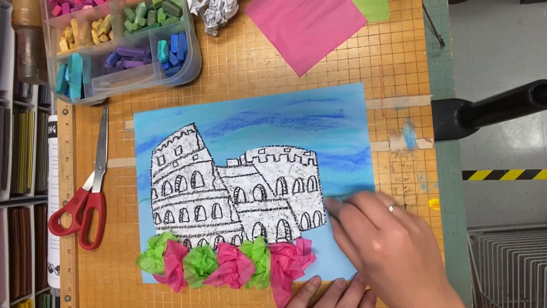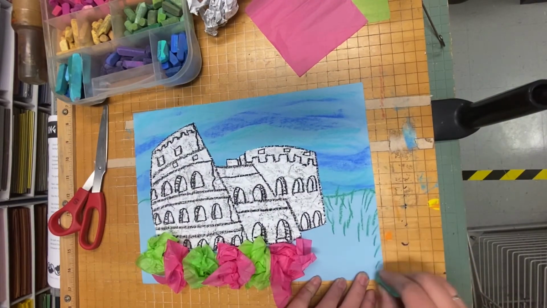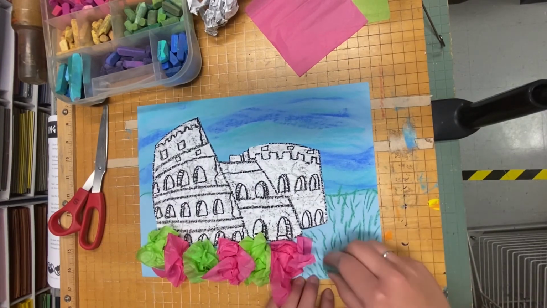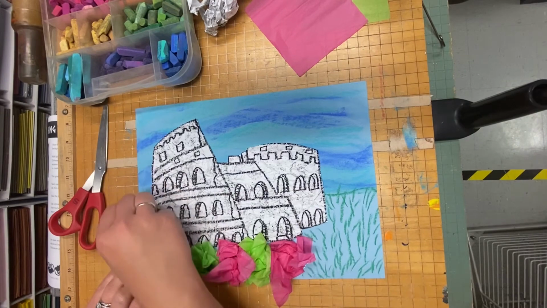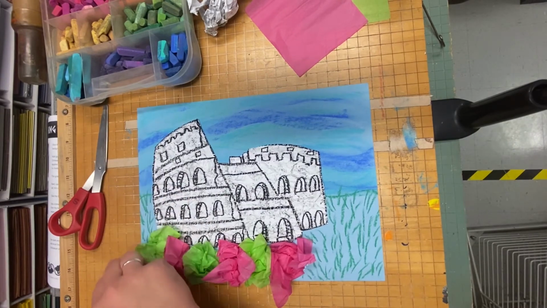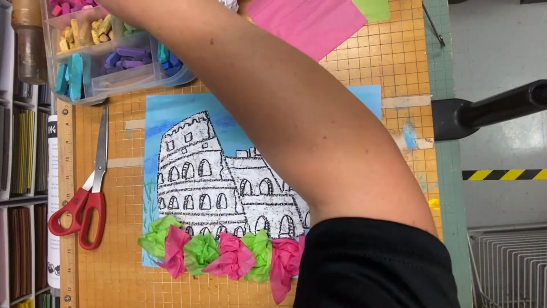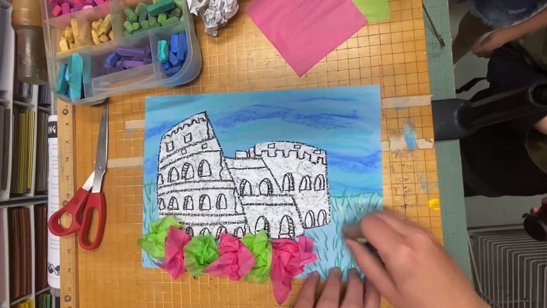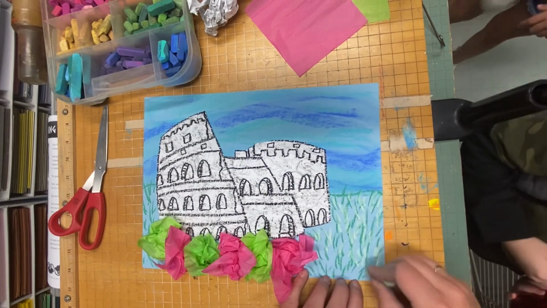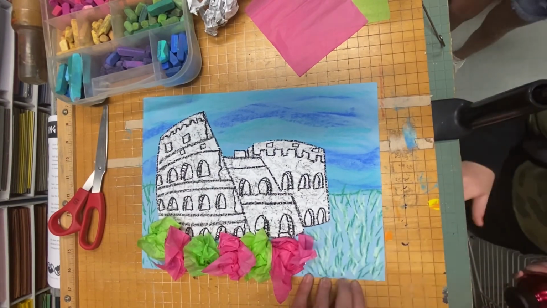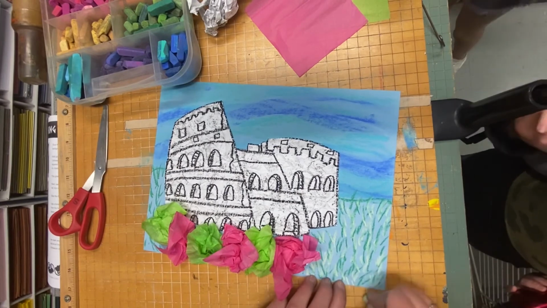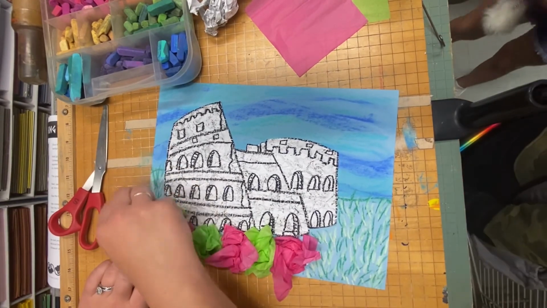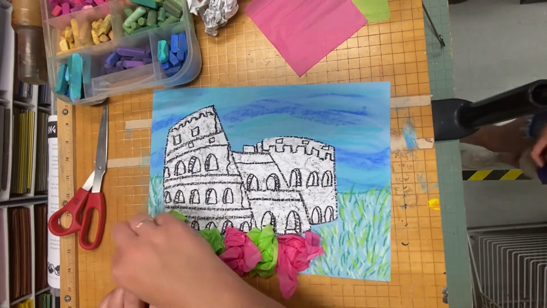To complete this picture, I'm getting some green chalk pastels, and I am just adding some lines to create some grass. I go back in and I use different shades of green to add more depth and make it look a little more realistic looking. Make sure you fill this part in so that you can really fill in your picture. Since the paper is blue on the background, I wanted it to mostly show green on the bottom.